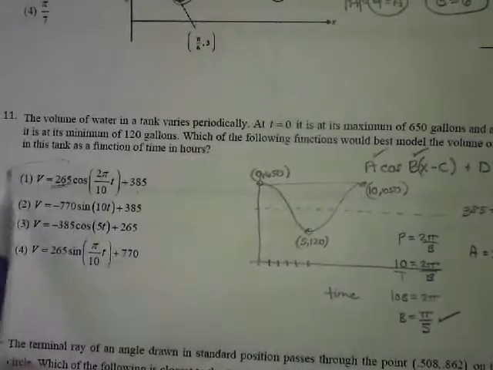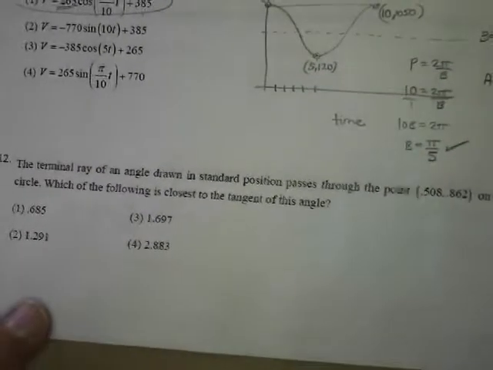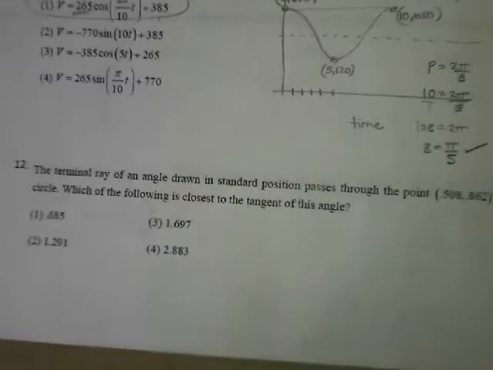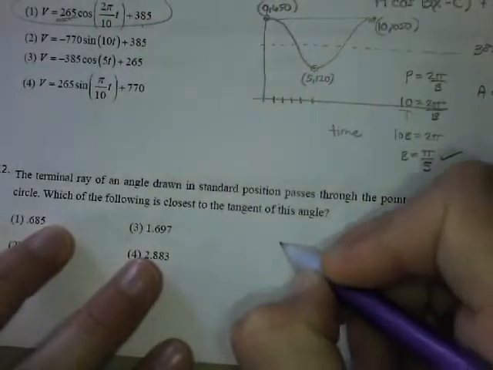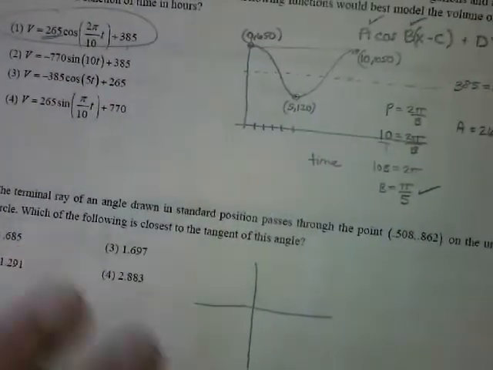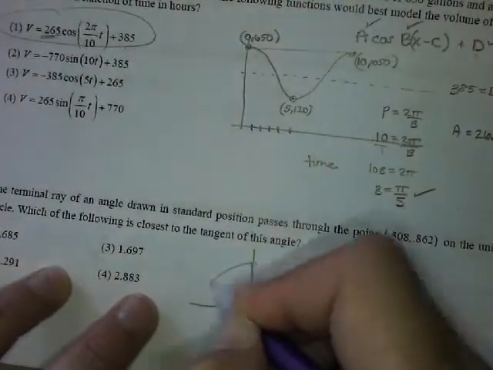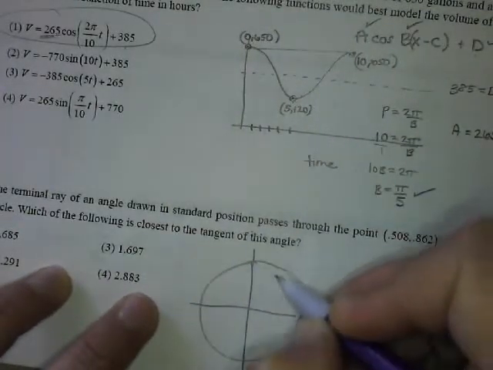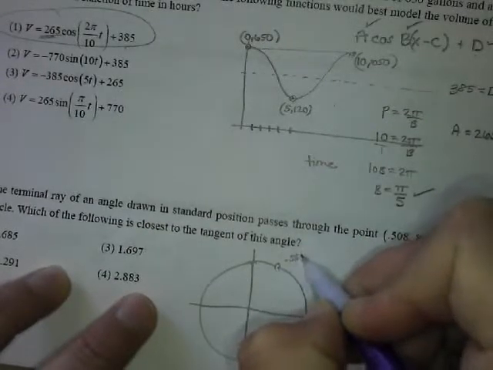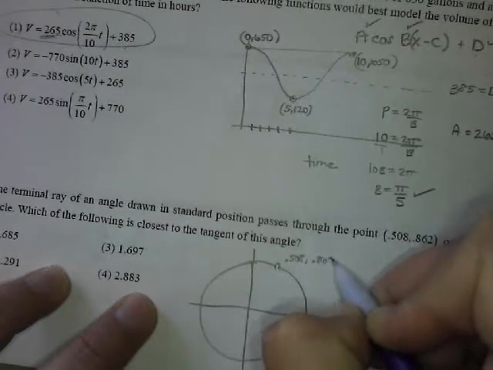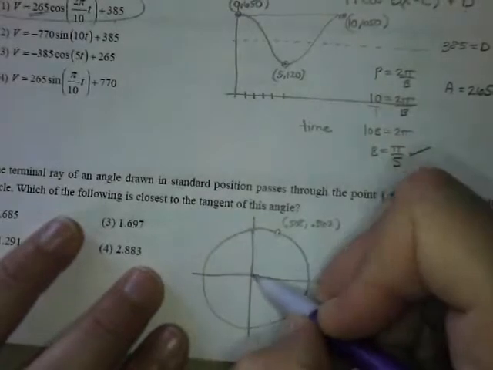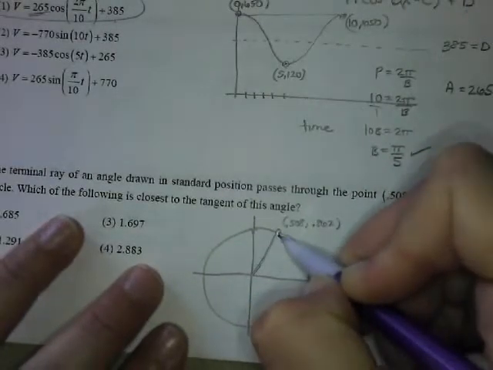All right. Another terminal ray type question. Draw it out. So drawn in standard position, passes through the point. It's not a great point, but what quadrant is it in? 1. Positive and positive coordinates. So it'll be 0.508, comma, 0.862. And always I'm going to draw my triangle to that terminal ray. Drop your triangle.